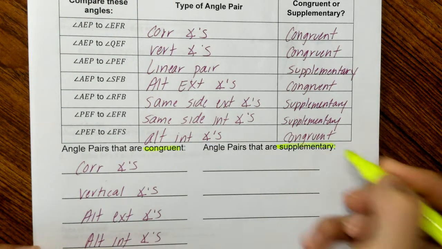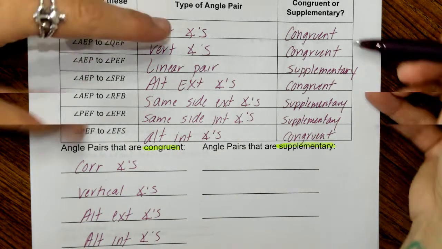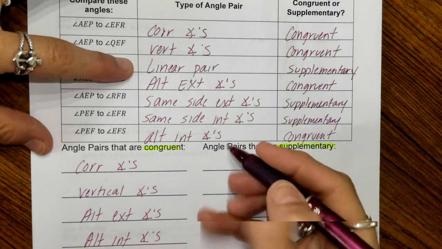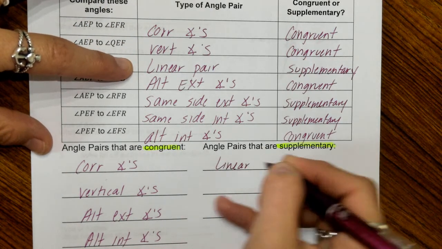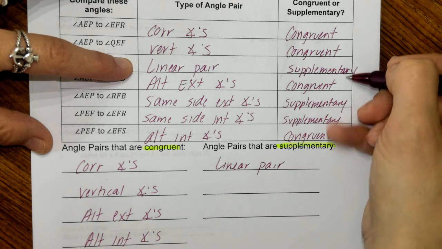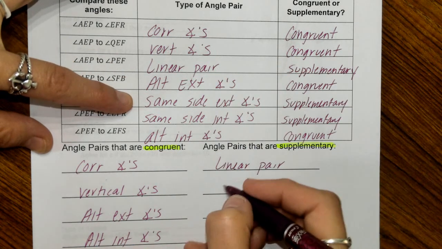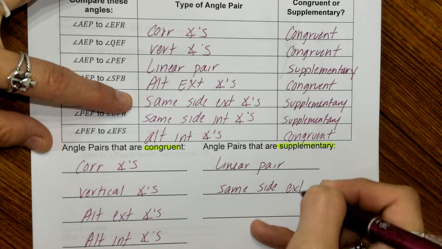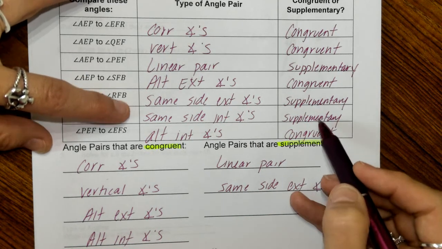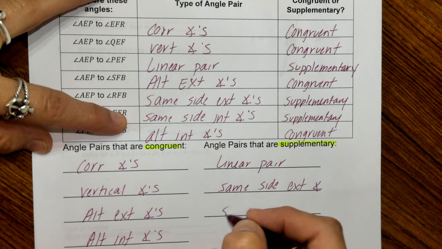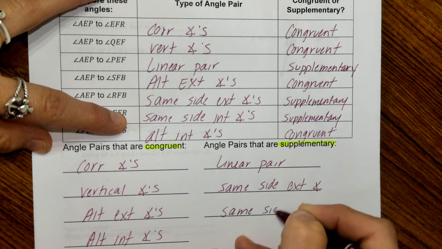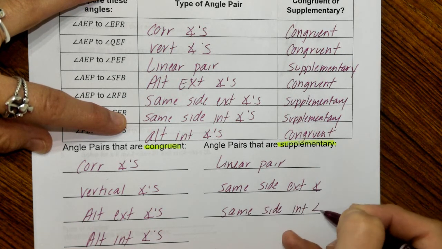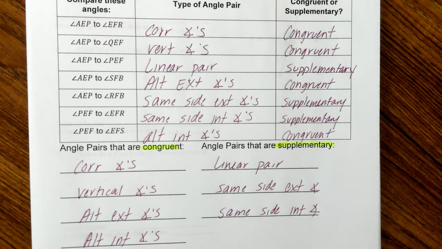Our supplementary are going to be the remaining 3. We look down the list. We go, okay, supplementary. We had a linear pair. Next supplementary, same side exterior. And the next and last one, same side interior. Sorry for the sloppy handwriting. I'm trying to make this as short as possible.